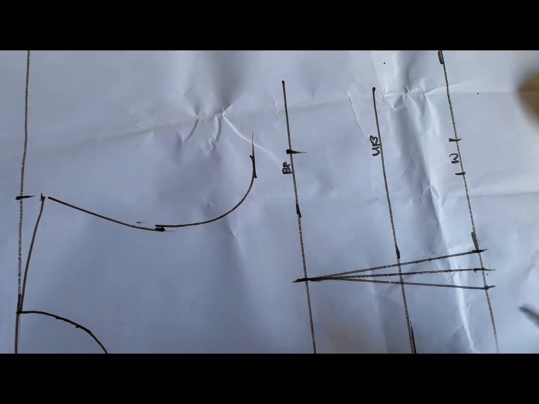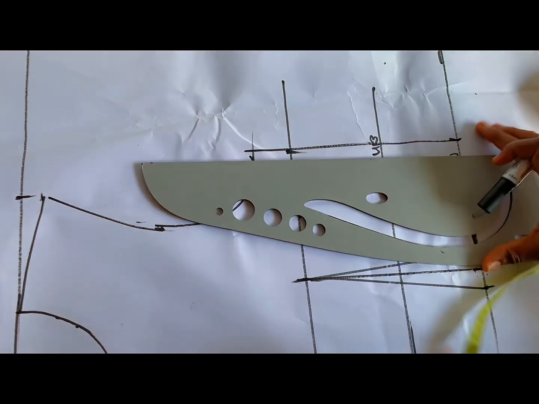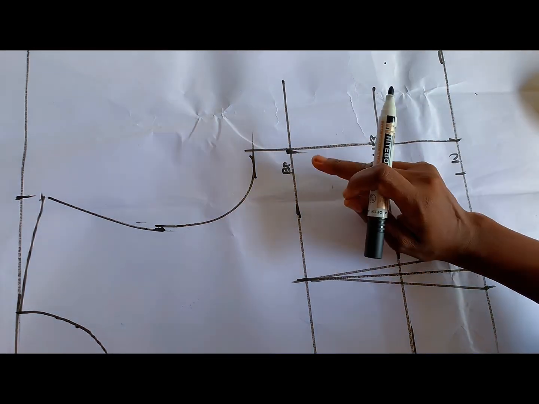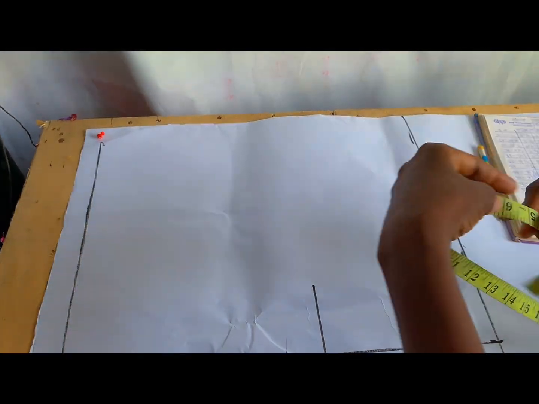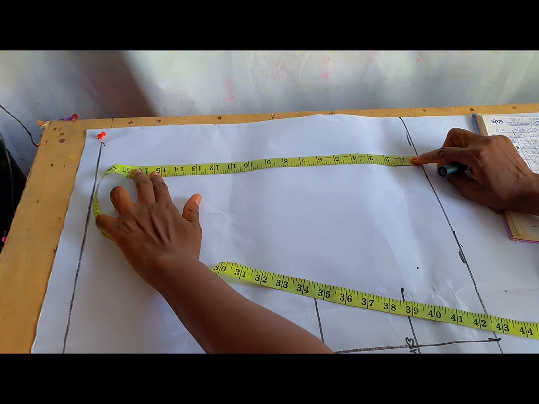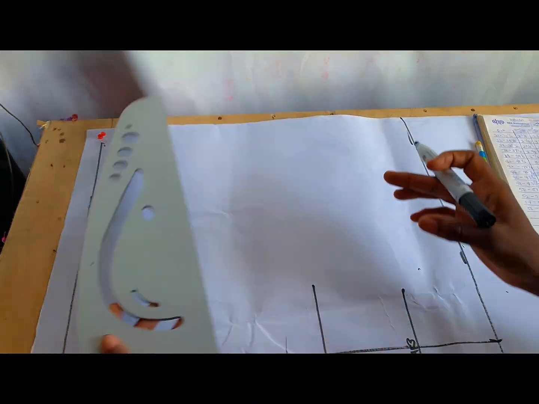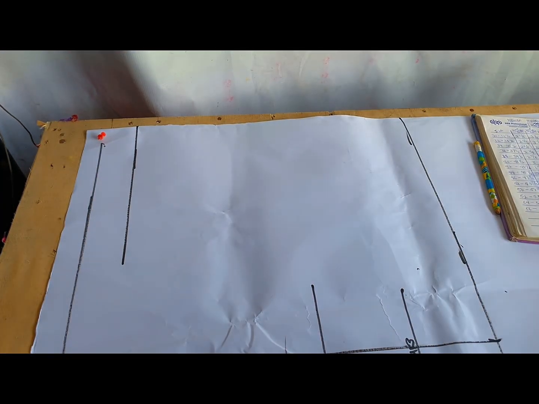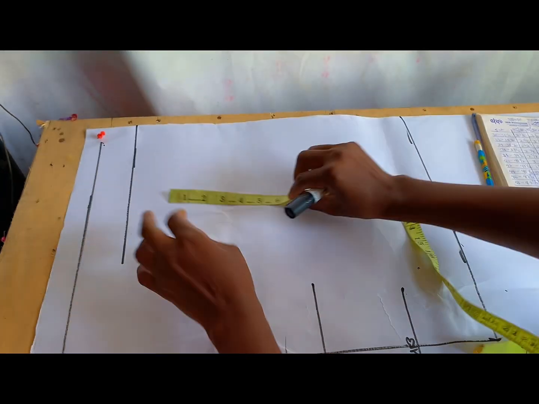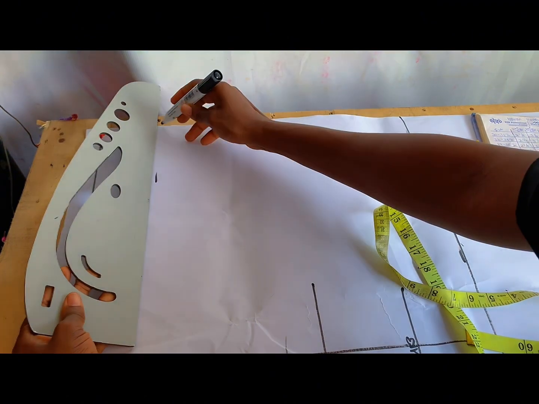Simple way to make a pattern for the beginners. Yeah, so there's so many ways, but I think this way works just for the beginners. So it's easy. So now I'm just going to get to the back to draft my back pattern. So my nip to waist is 16.5, and I'm just going to indicate that. So that's my nip to waist.